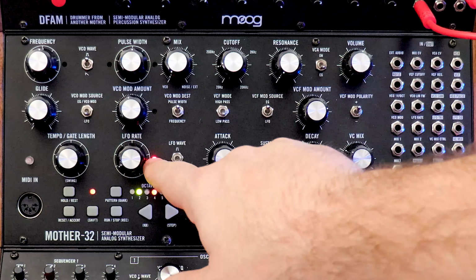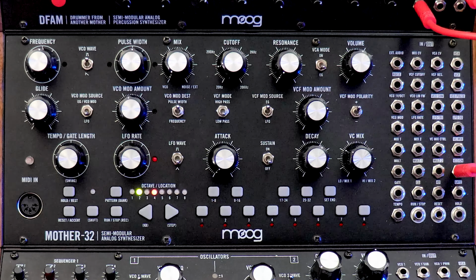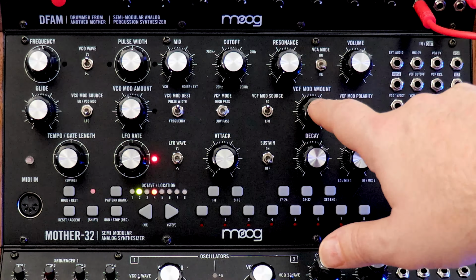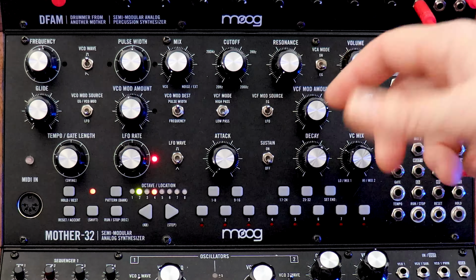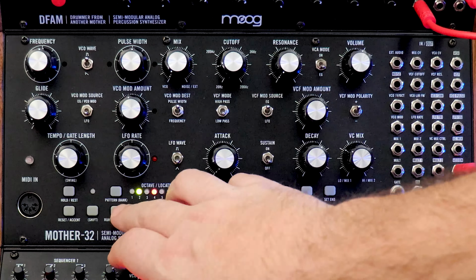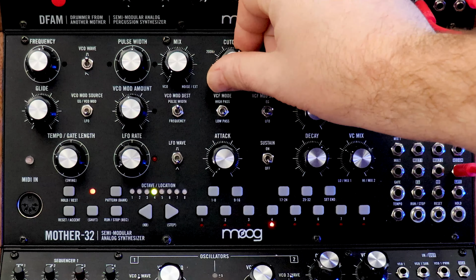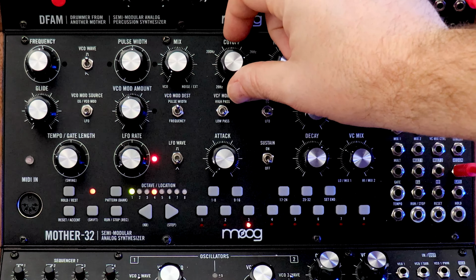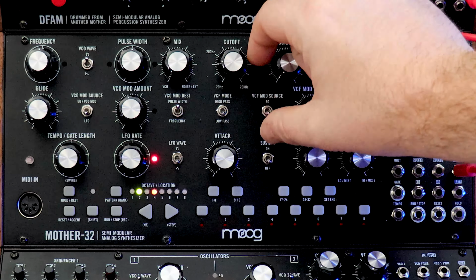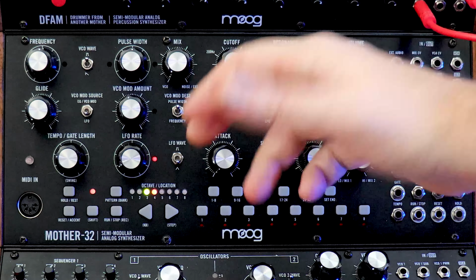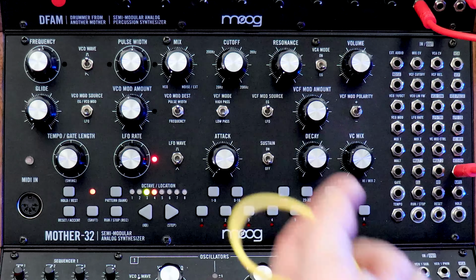So obviously we have the LFO of the Mother. Let's go ahead and start there. I have my VCF mod source set to EG because I like that envelope pop to the sound. If you turn off the envelope, it just doesn't have the same kind of pop to it. So I wanted to include that.